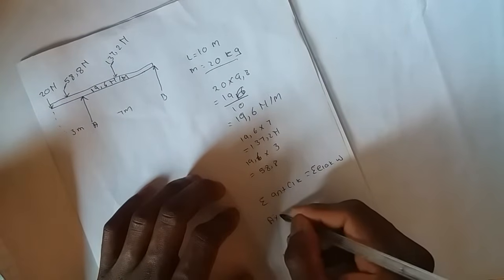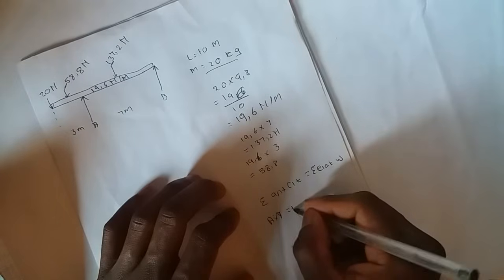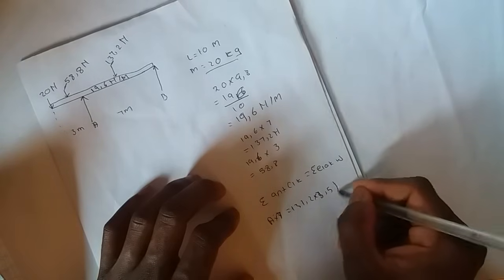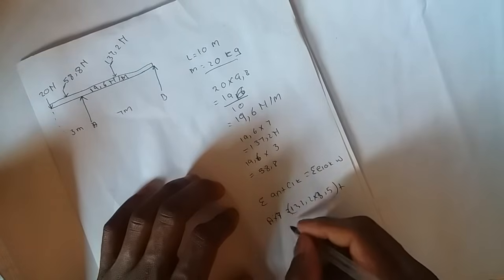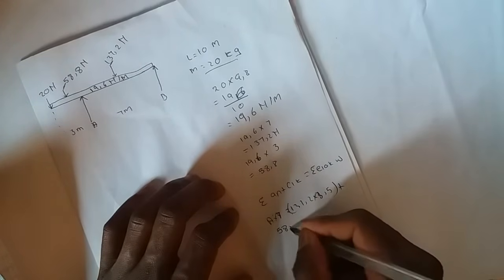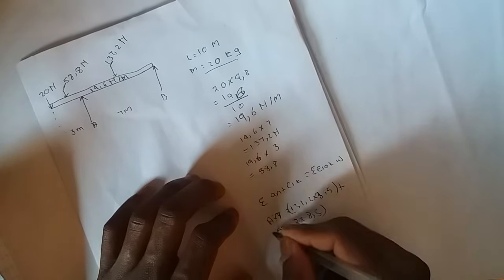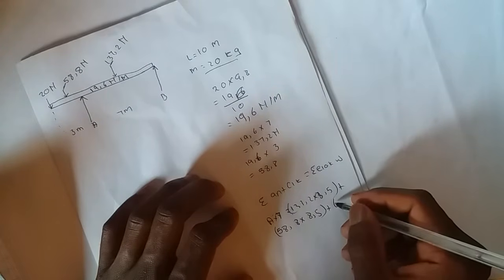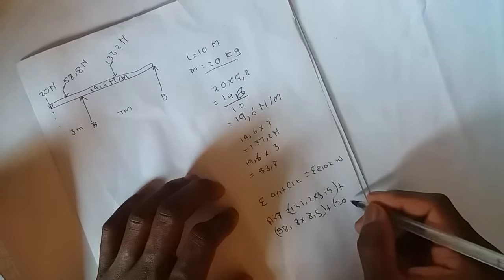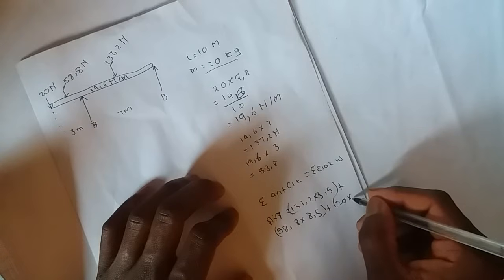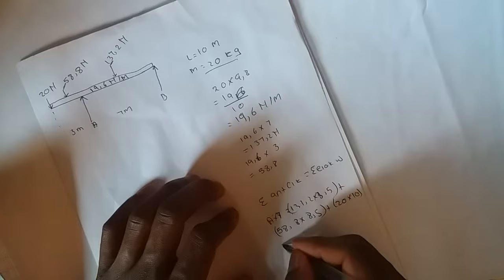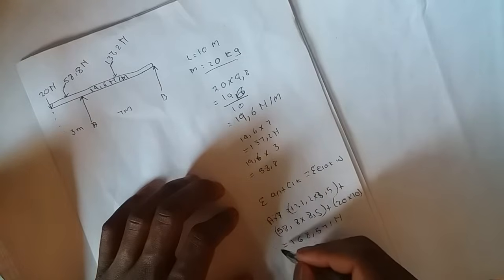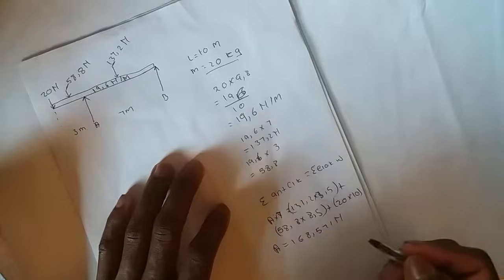And then we will have something like this: A times 7 equals 137.2 times 3.5, plus 58.8 times 8.5, plus 20 times 10, which will give us 168.571 Newton. And this is the value of our first reaction, which is A.